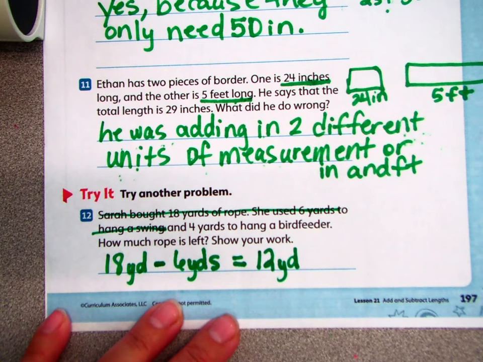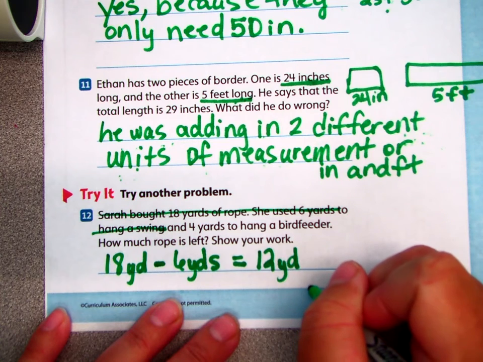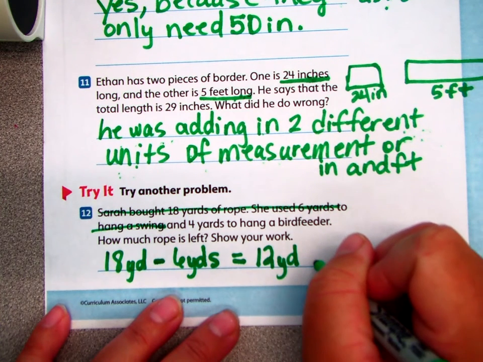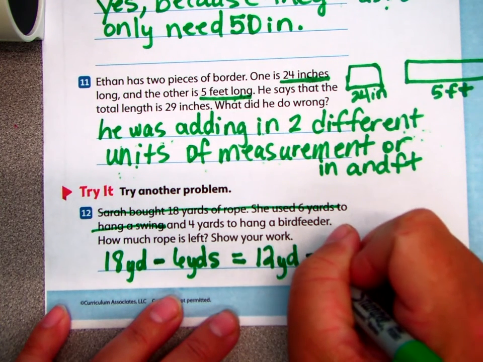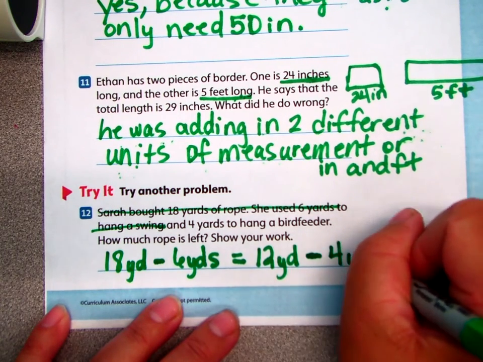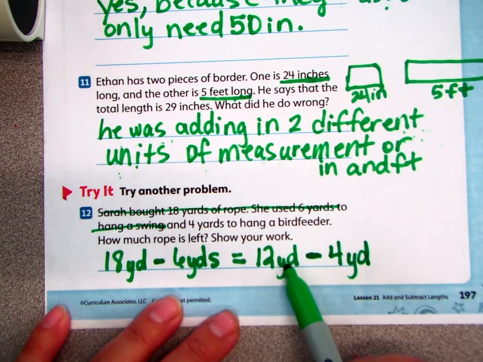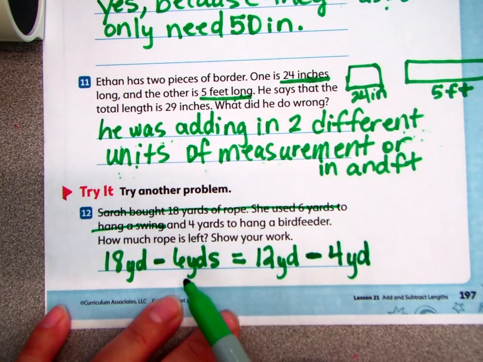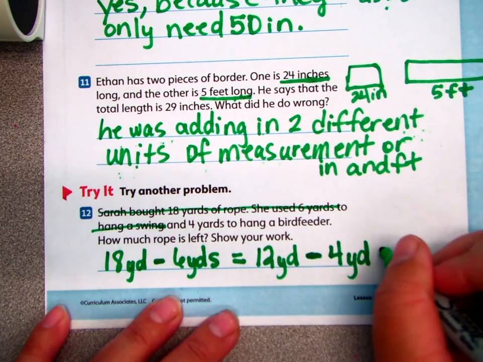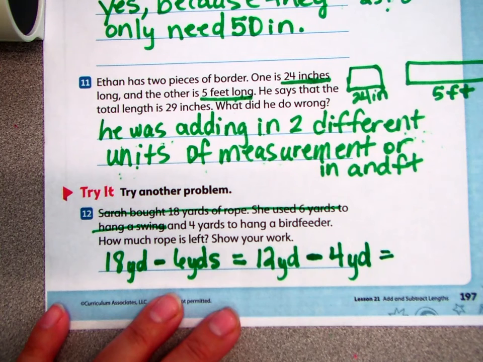So, she used another 4 yards to hang a bird feeder. Alright? So, now, if she used another 4 yards, we already said use, that usually means we're going to subtract 4 yards. Okay, so I'm going to subtract 4 from my previous answer in step 1. Okay, 12 minus 4. Well, you can count forward.